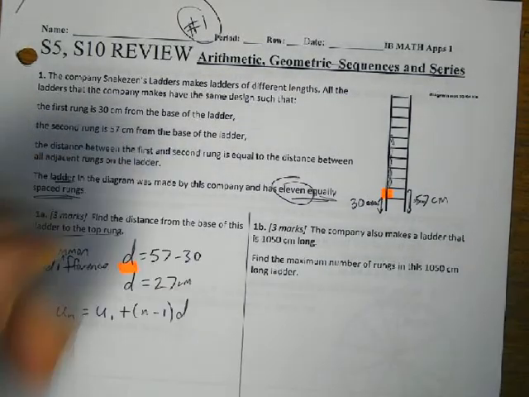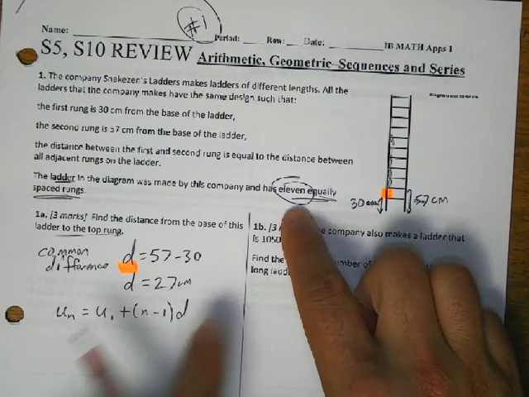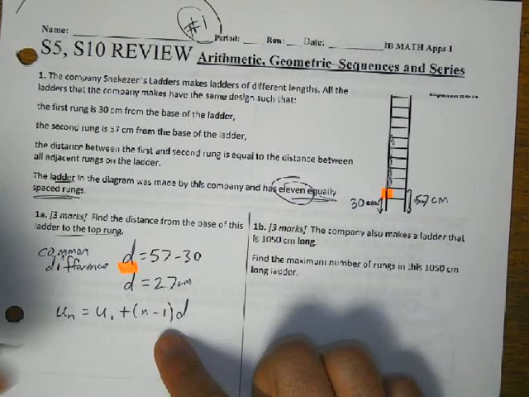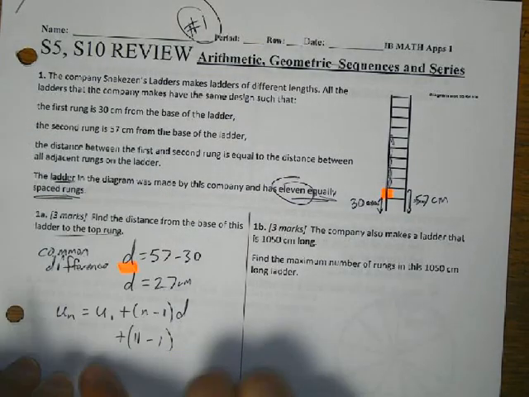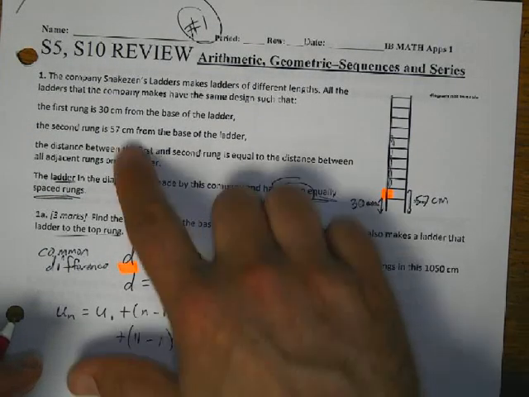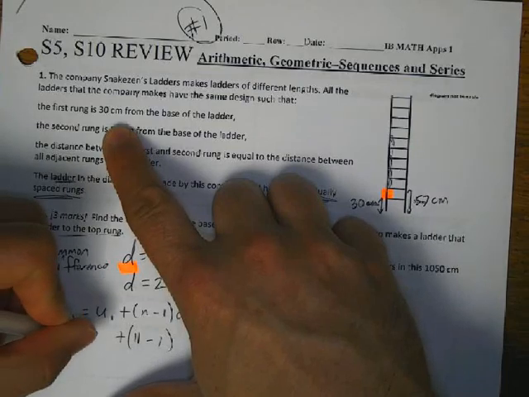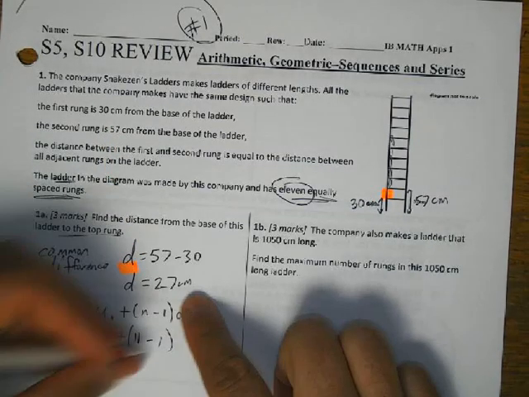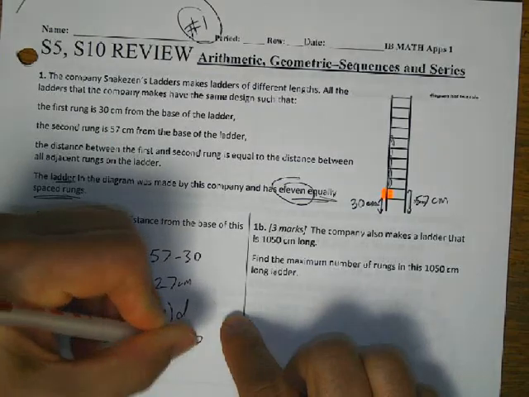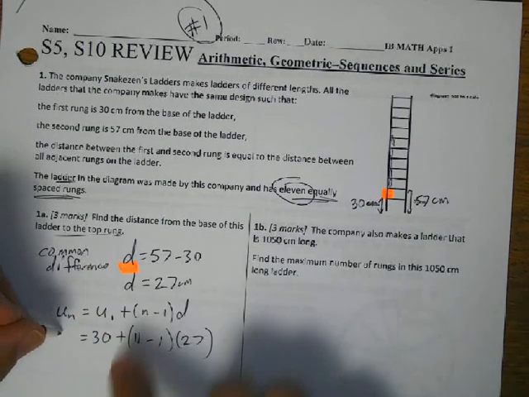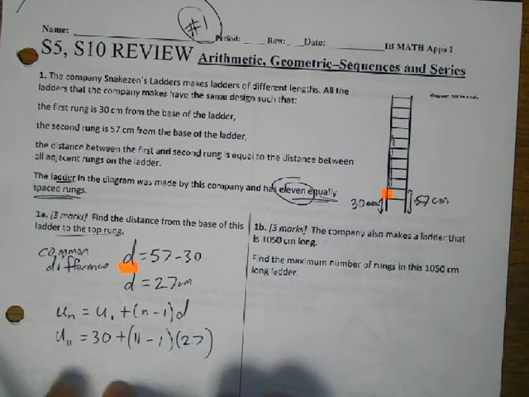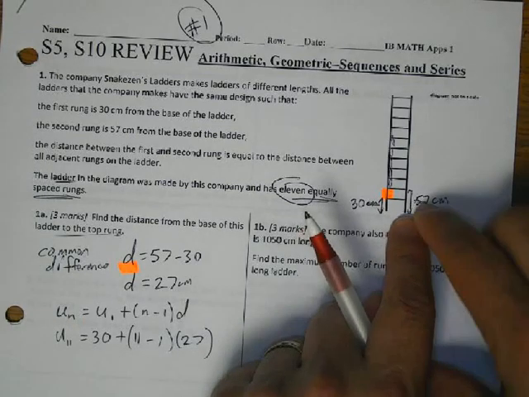And we know that n is the number of rungs, so we're going to have 11 there. u1 is our first rung, and we know that that's 30. d we just found out is 27. And this is the height from the base to the 11th rung.